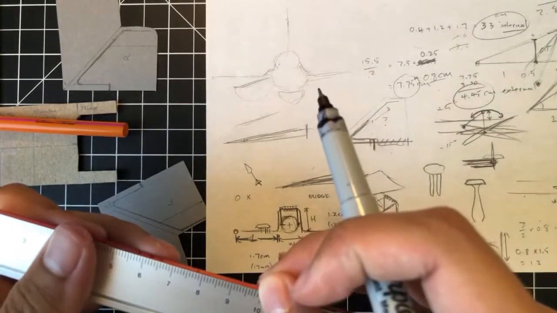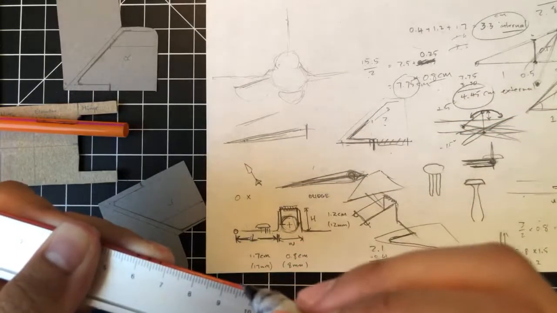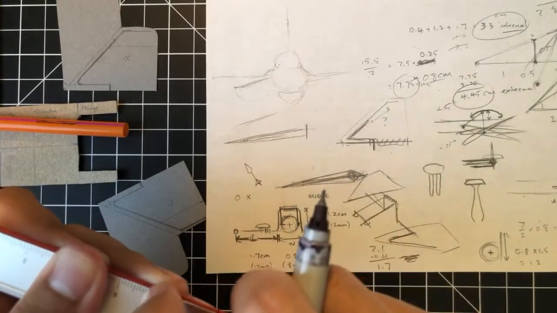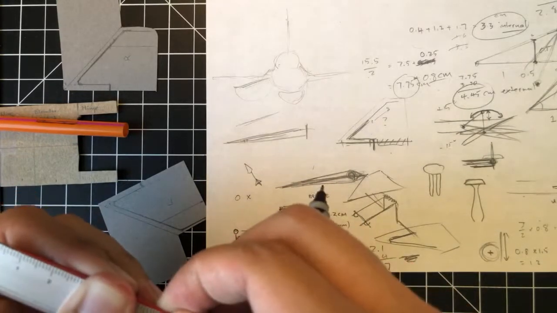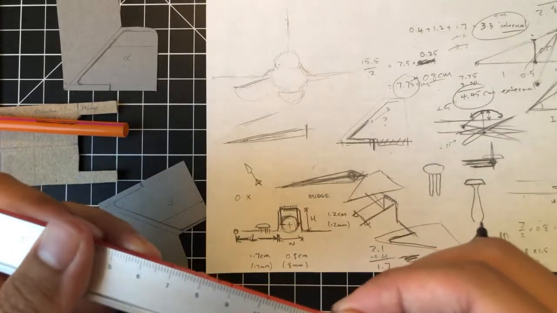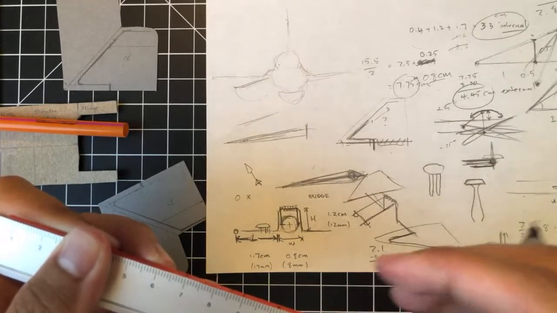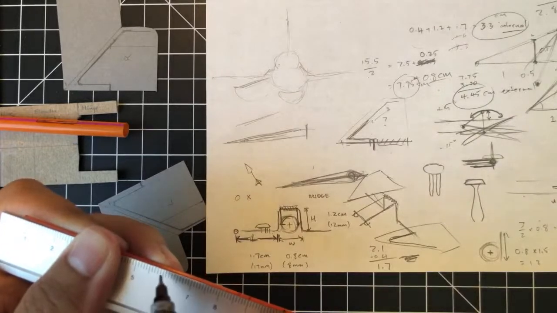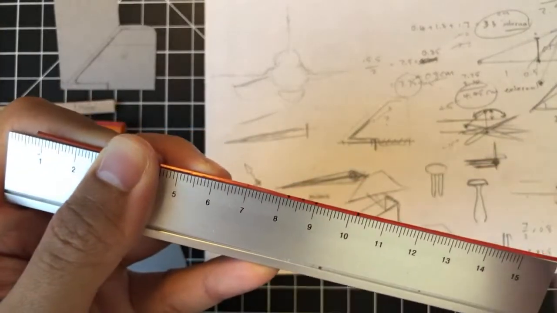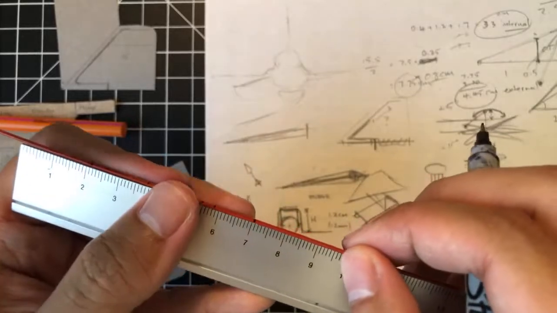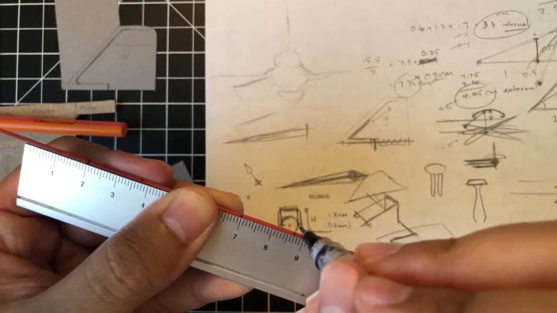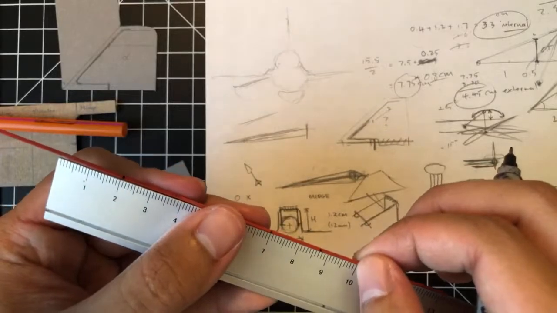0.7, and then, oh shoot, is that 1.7? Nope, that was 1.2. See, I make mistakes. I'm not perfect. Well, luckily, you can rub this off mostly. Alright, 1.7. 1.7. There we go. Much better. And then 1.7 here. 1.7. Great.